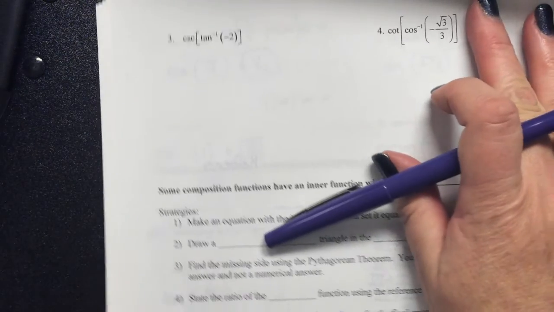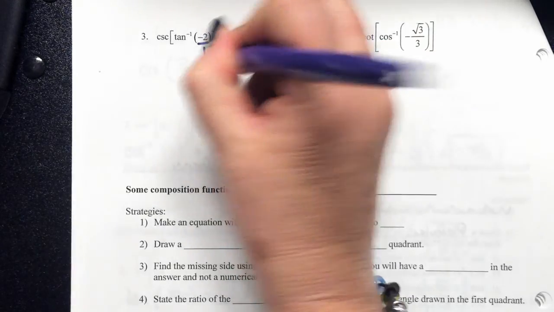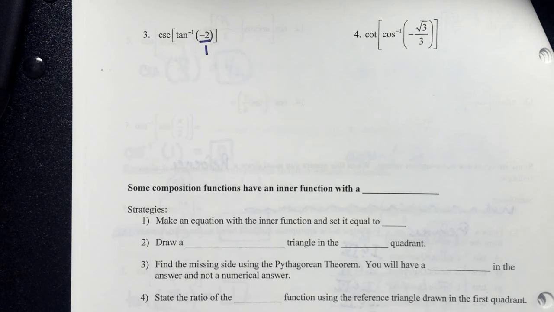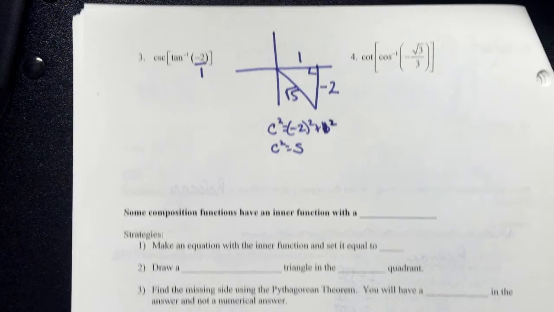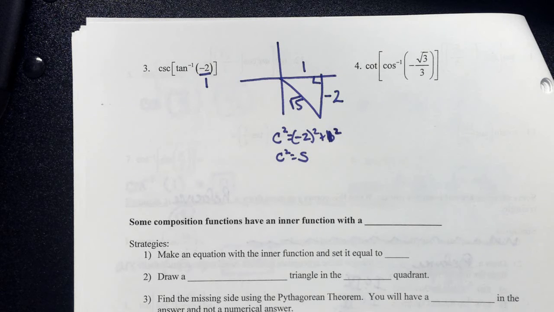What's the denominator for number 3, even though it's not written? 1. So see if you can draw your triangle for me. Did you guys come up with a triangle that looked like this? Check your 3 sides. Remember, negative 2 has to be negative. So any questions on how I've labeled the triangle? If you guys get this wrong, the rest of the problem's wrong. So are we all okay on the triangle problem?